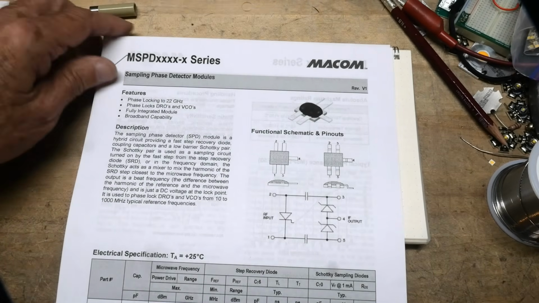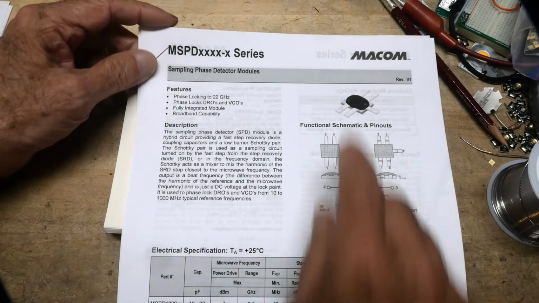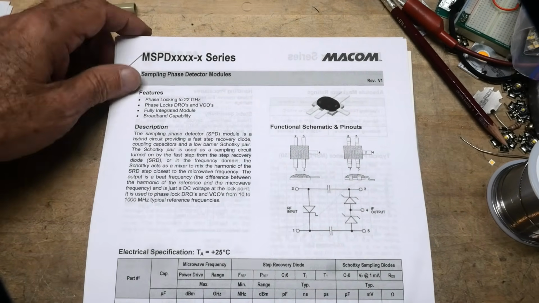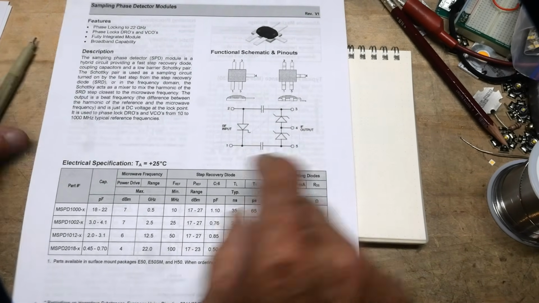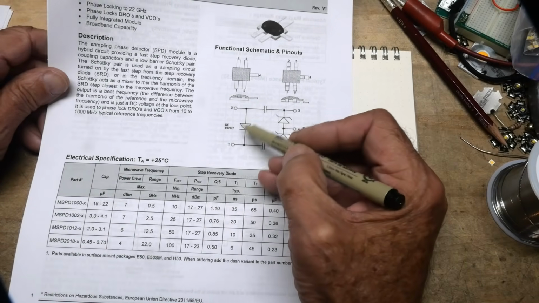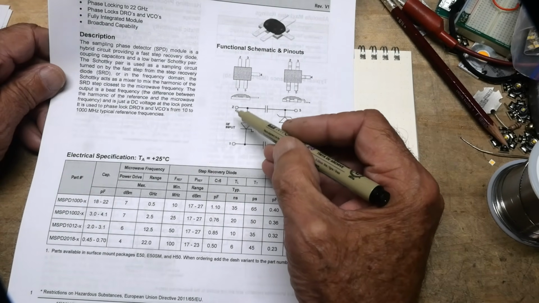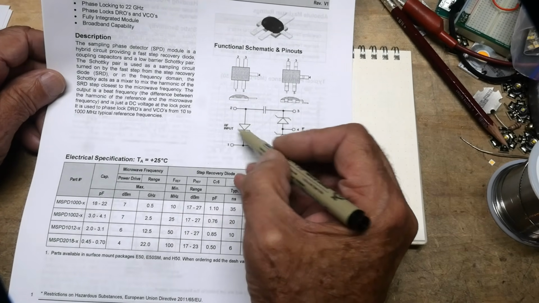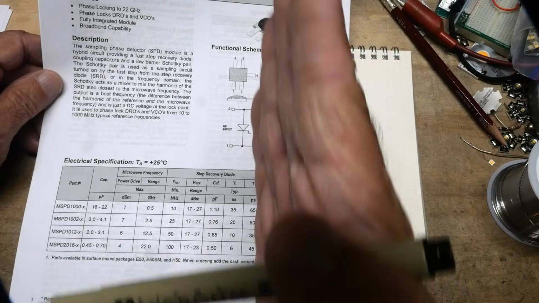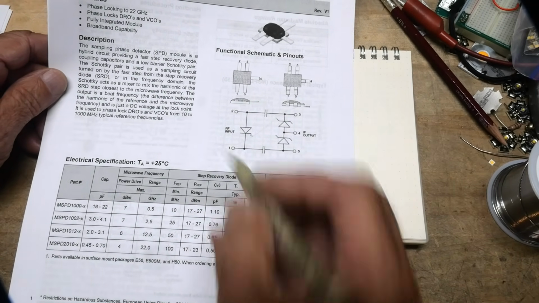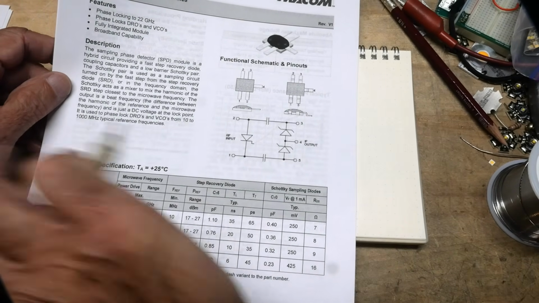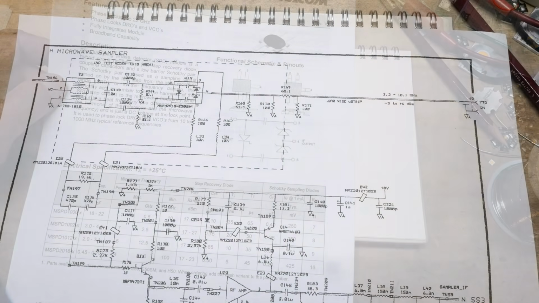Well, you go buy one, and so MACOM makes some things called sampling phase detector modules. That's what we want to look at phases, right? And so this is the whole device. It has a fancy step diode, a step recovery diode here. Okay, a step recovery diode generates a really fast edge. Okay, so if you bias this thing and you turn that thing off, wham, you've generated a really, really fast edge and lots of harmonics, okay?